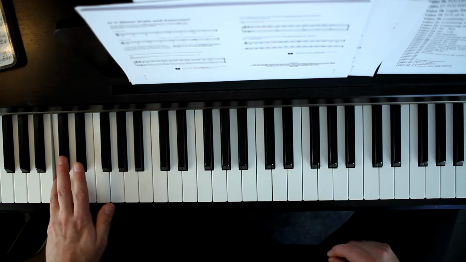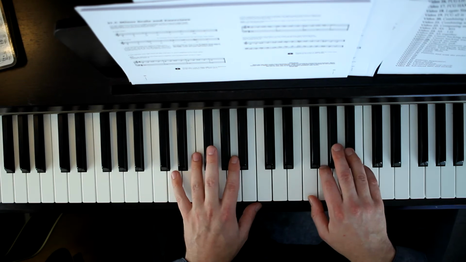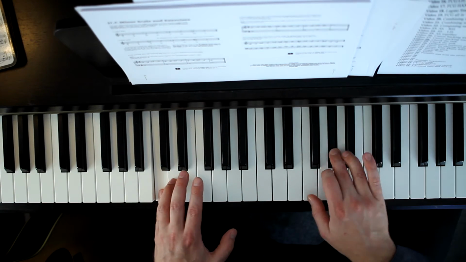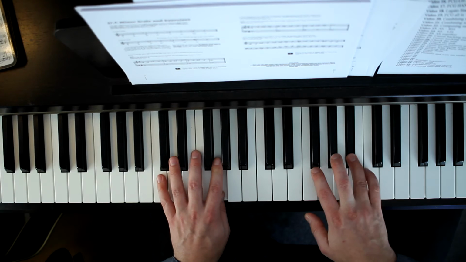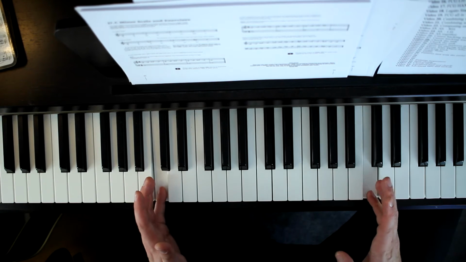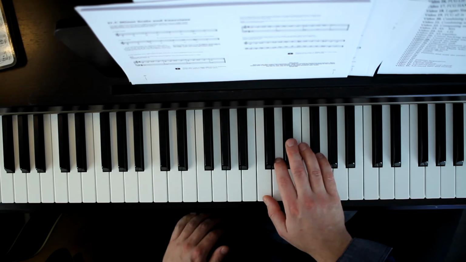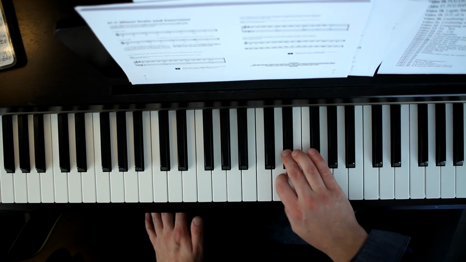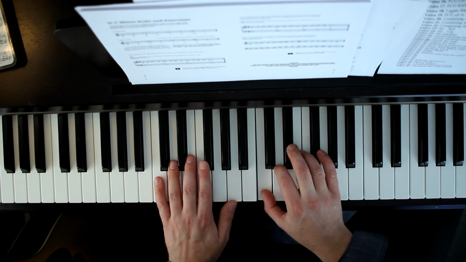Okay, let's try to play the exercise on the right hand page. Yeah, that's how it sounds. Or if you will be playing the scale, and with your left hand.